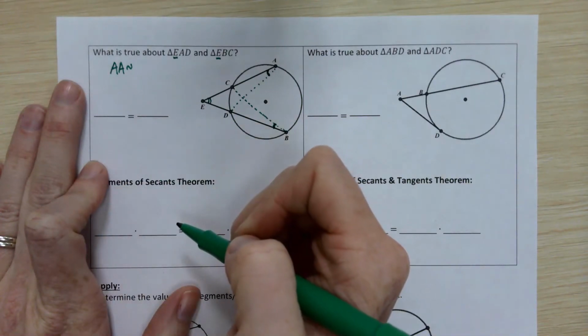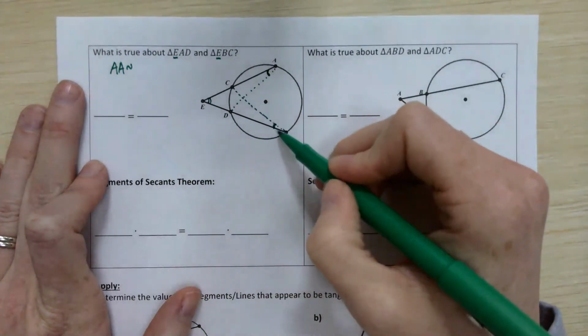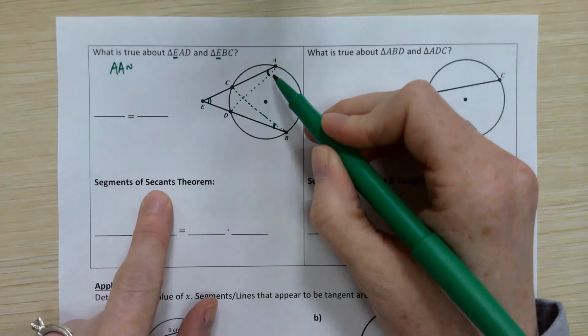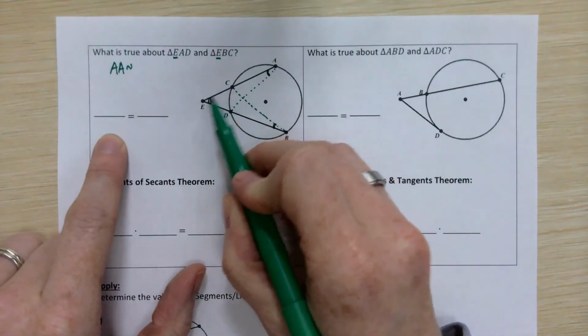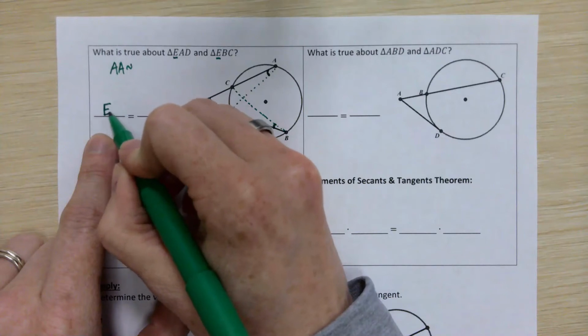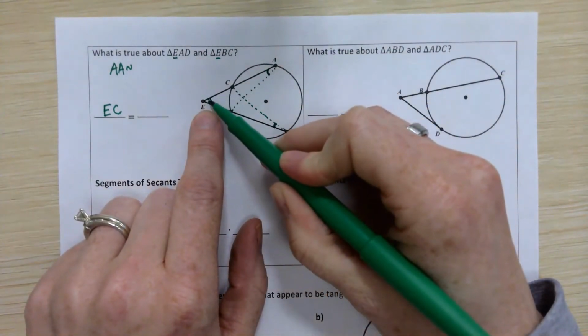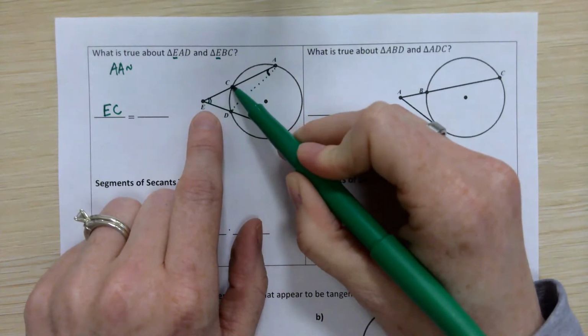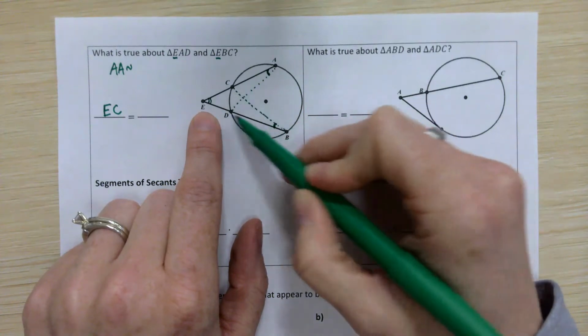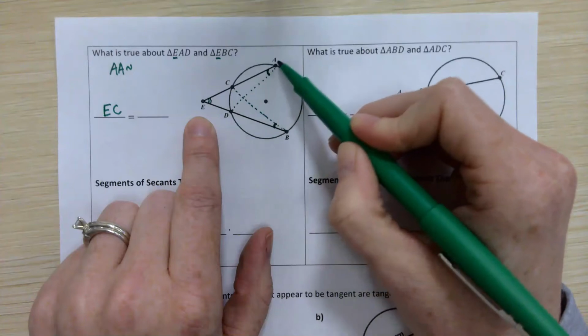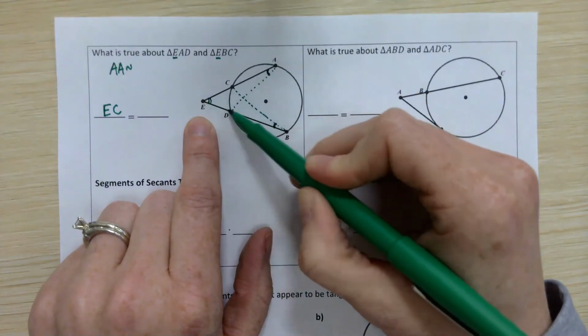So if we're looking at the segments that were already on the picture, so not the ones that we dotted in, but the ones that were already there when these secants were drawn in, it looks like EC is going to be one of those segments. So in this bottom triangle, EC goes from the marked angle out to the circle, and it looks like out of these three sides, it's the shortest one. So if I'm looking at this triangle, EDA, that's going to match up with ED.